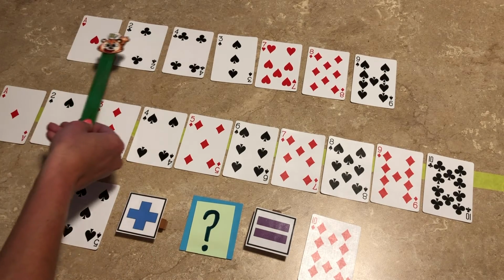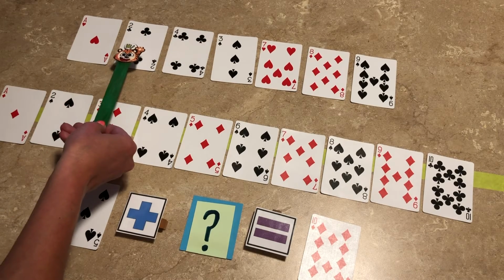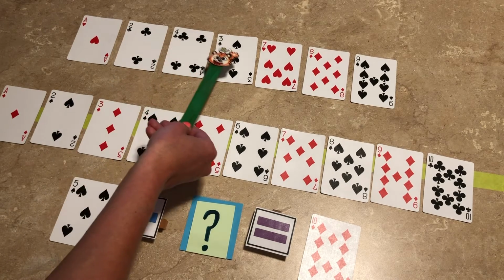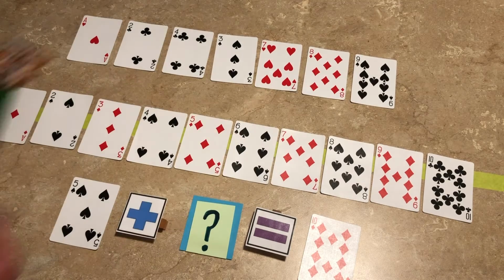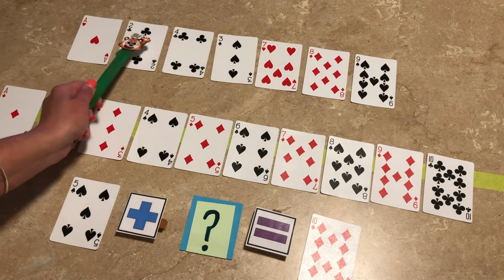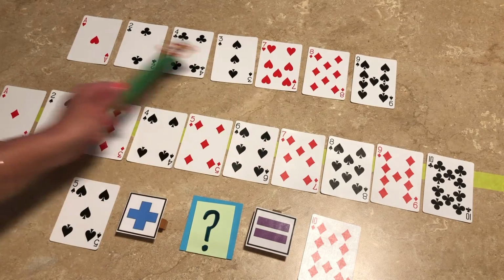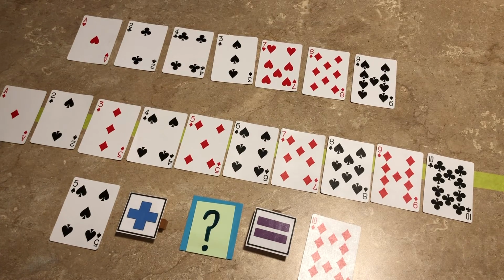And I'm looking up here, and I have 1, 2, 4, 3, 7, 8, 9. I don't see a card that has a 5 on it, but I wonder if there's any numbers in this top row that when I add them together or join them together, they can make the number 5. What do you think? Are there any numbers that I can put together that might make 5?